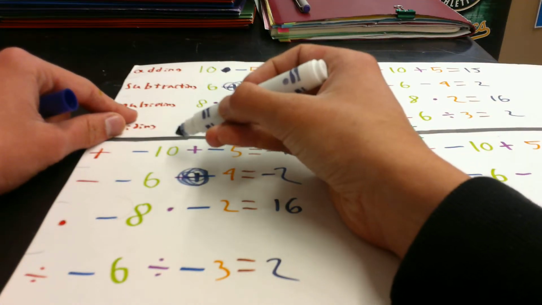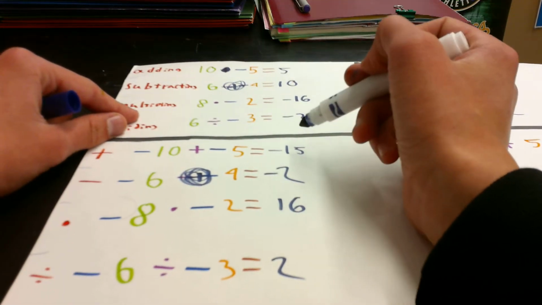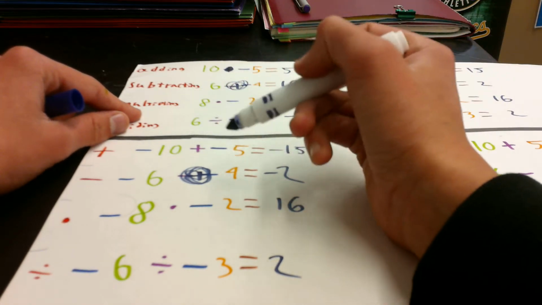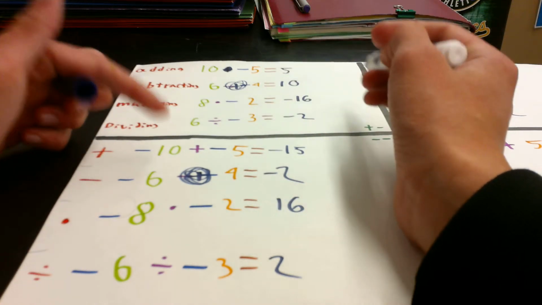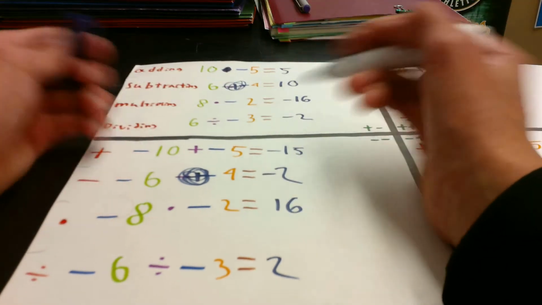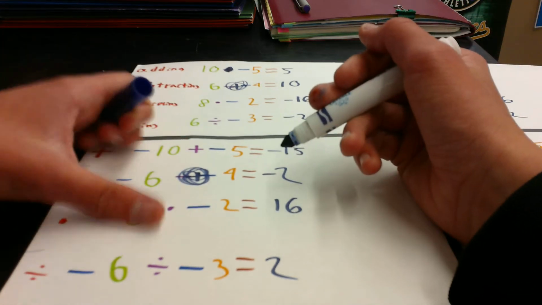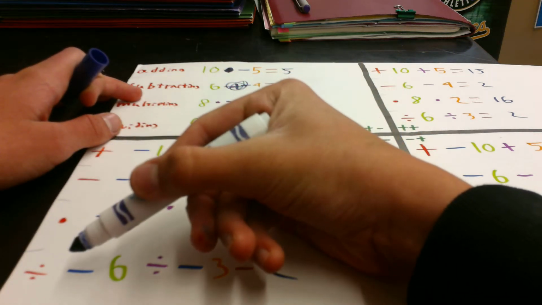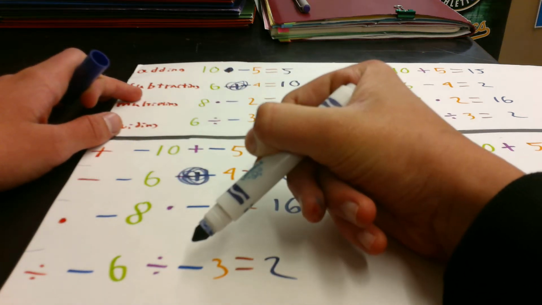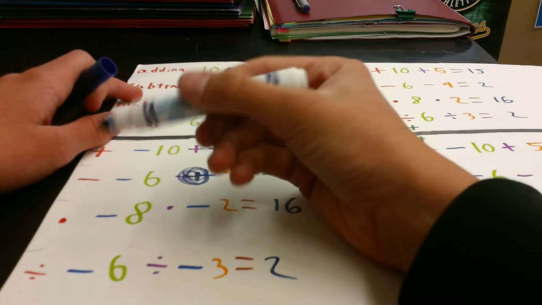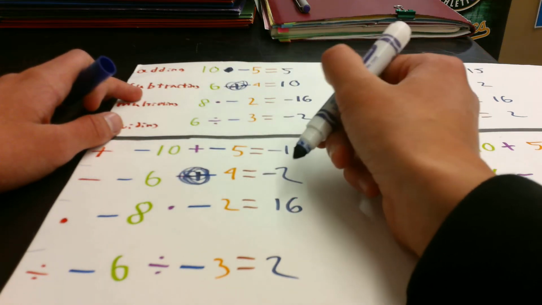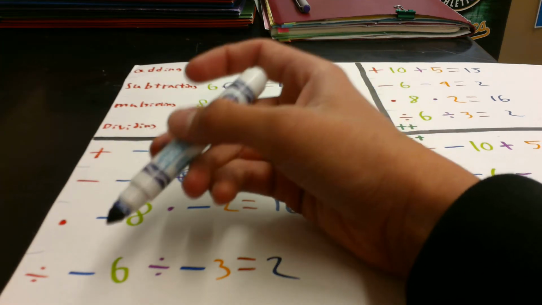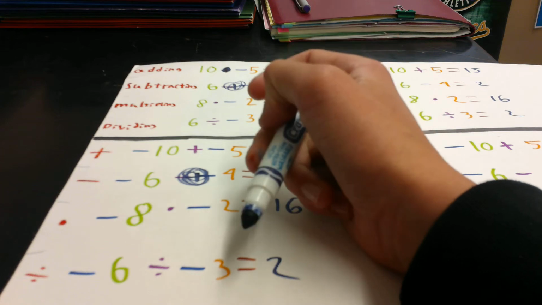Okay. A negative plus a negative equals a negative. A negative minus a negative can or cannot. It can equal a positive, but it can also equal a negative. Yeah, same thing as a negative divided by a negative. Oh, I skipped one. A negative times a negative equals a positive. Wait, did I just say it? I don't care. A negative divided by a negative equals a positive too.